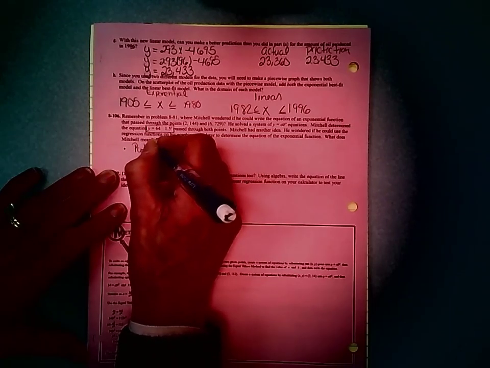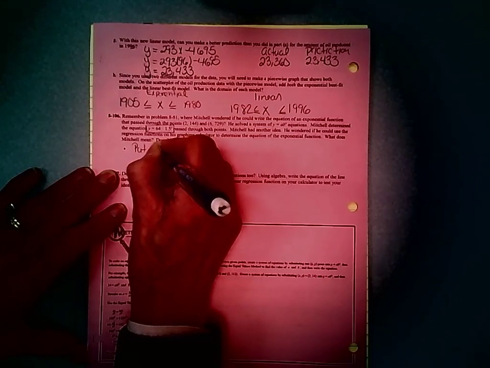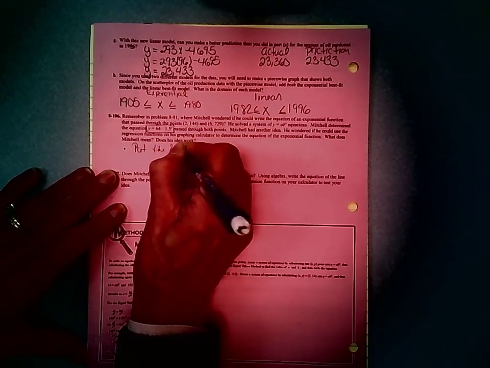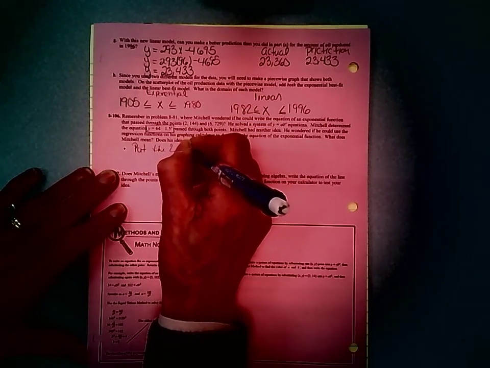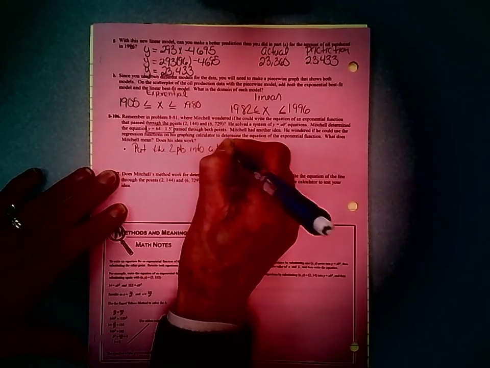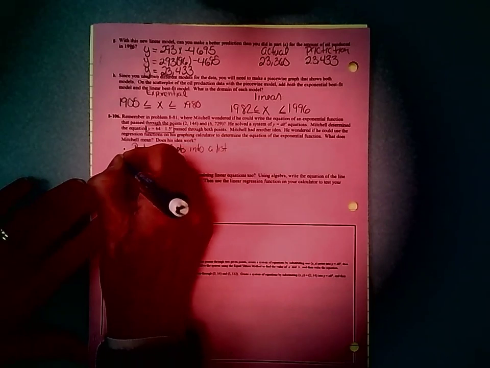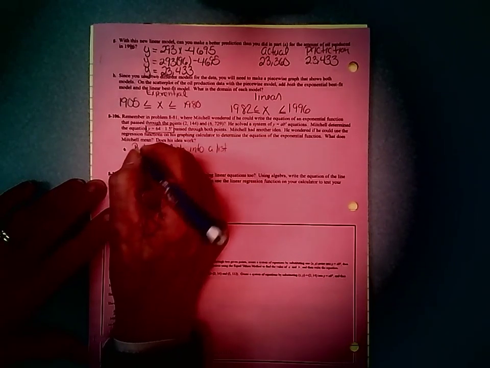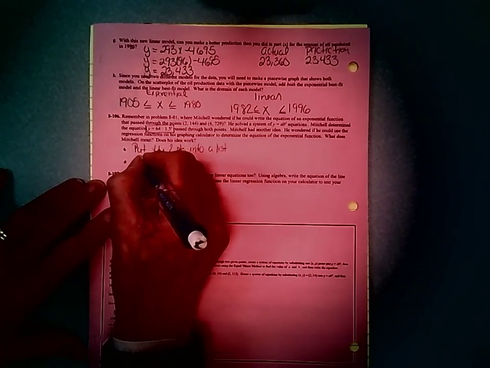So put the 2 points, and then go to number 0 and select exponential regression.